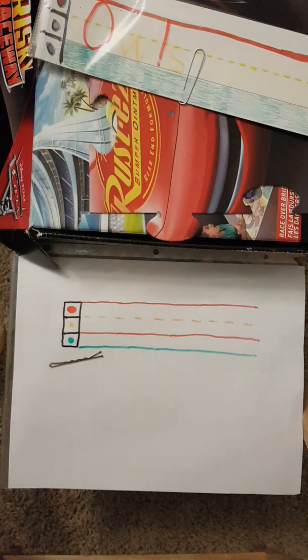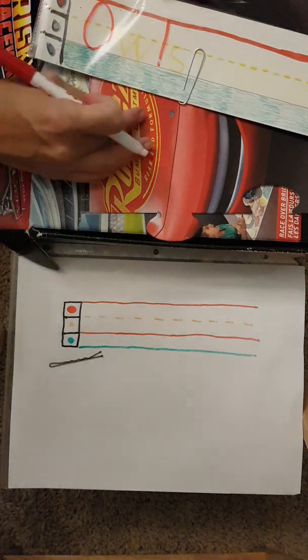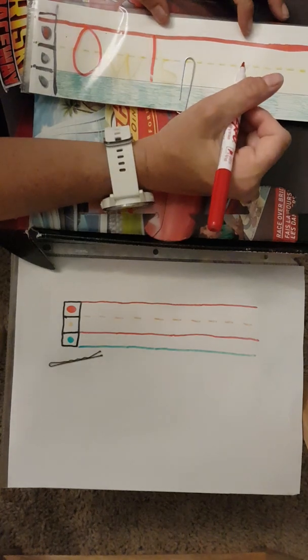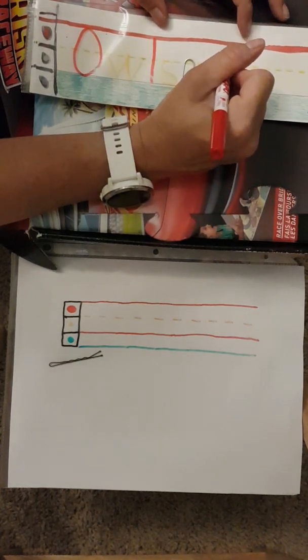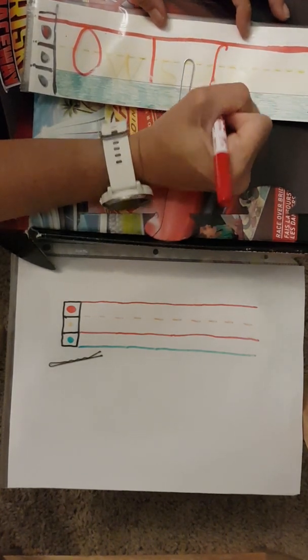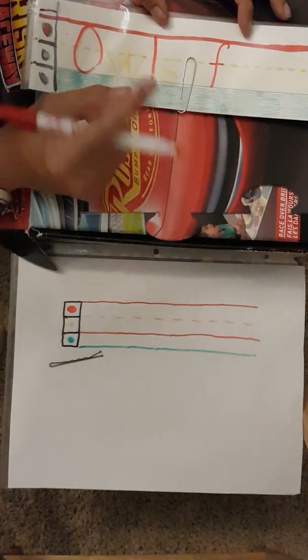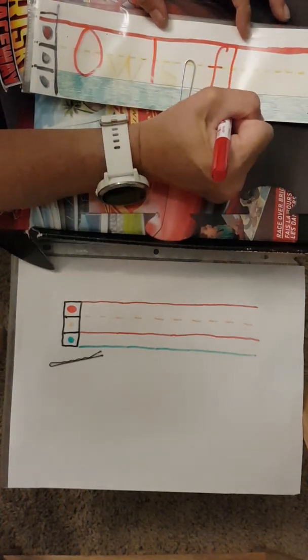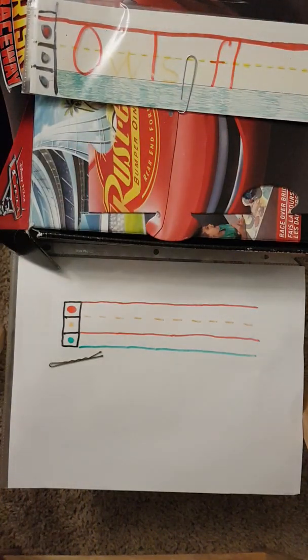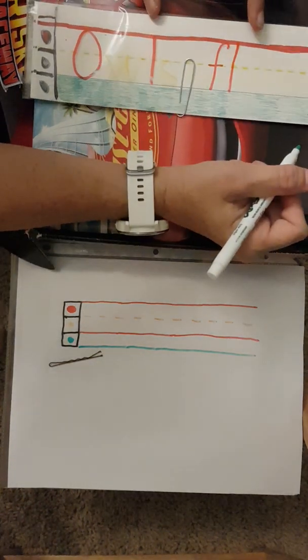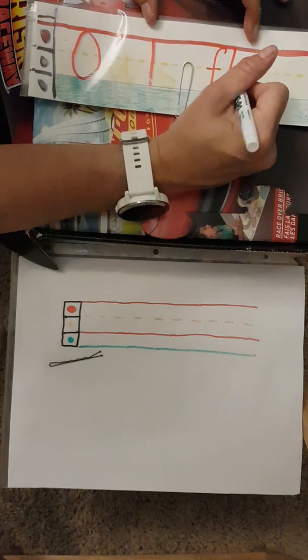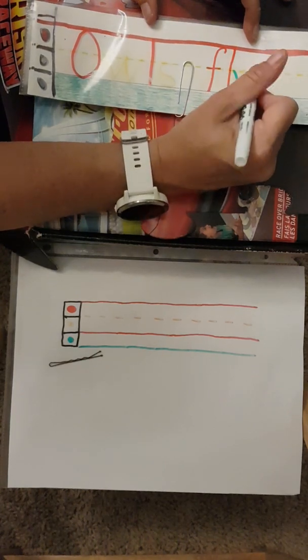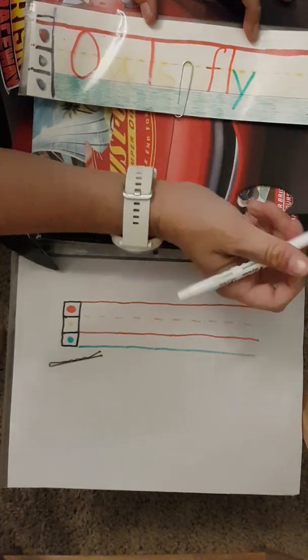Okay. Now the next word is fly. Do you remember what letter F is? Is it a red, yellow, or green? It is a red. And what about lowercase l? Do you remember? It is a red. Now what about lowercase y? Do you remember what color that one is? It is a green. It goes from the yellow dashes into the green.